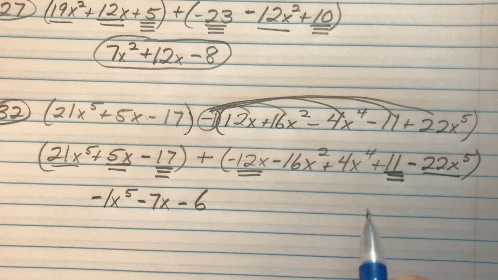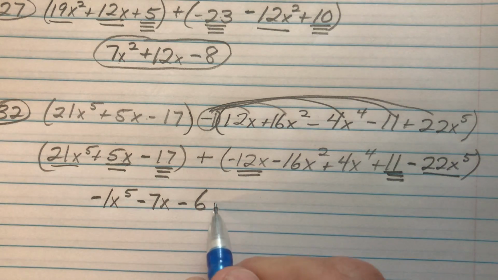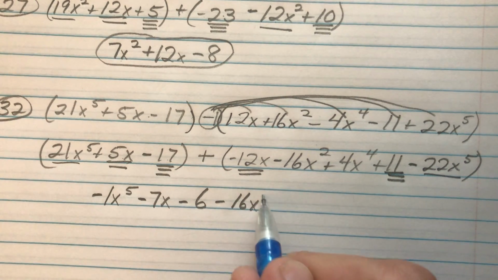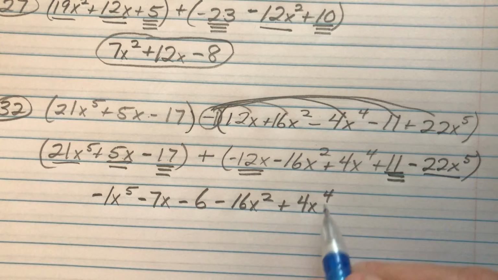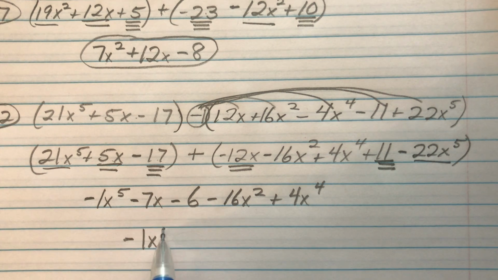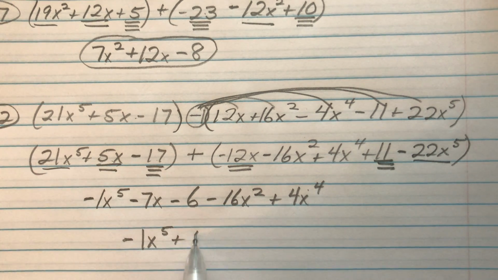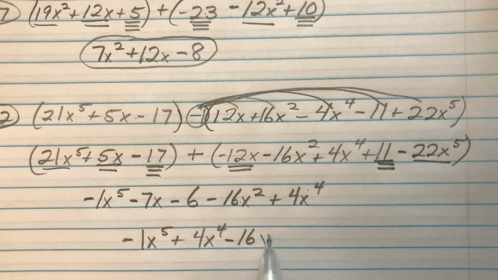It helps to do the underlining thing because now I could see that these 2 terms are left, and they're left because there was no like terms to combine with the other one. So if we put this in standard form, then negative 1x to the 5th is the first term, then plus 4x to the 4th, negative 16x squared, negative 7x, and negative 6.